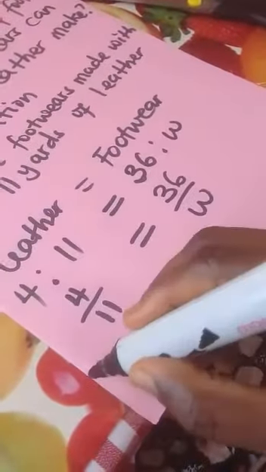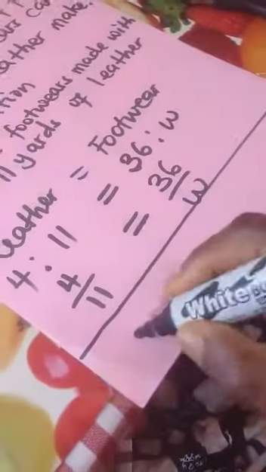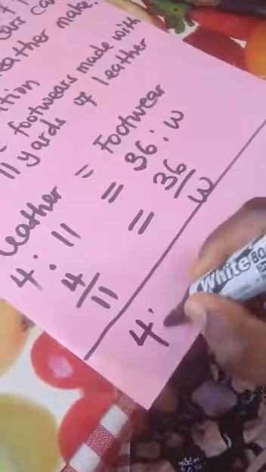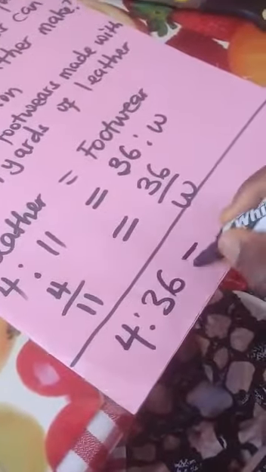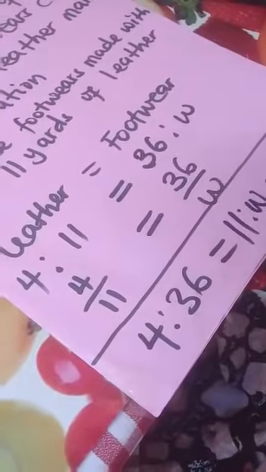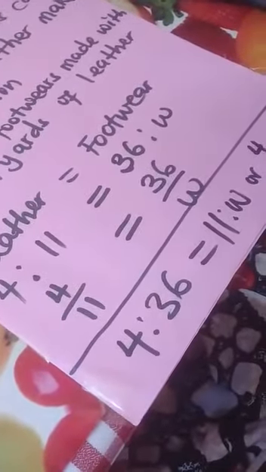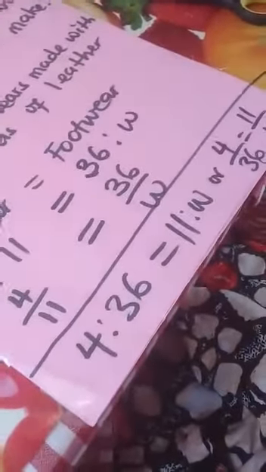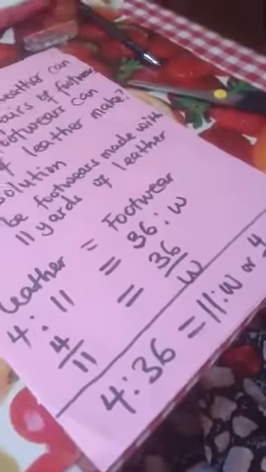Okay. You have this, or you go leather to footwear. So you have 4 is to 36, and that is equal to 11 is to W, or 4 on 36 is equal to 11 on W. Great. So any of these is correct. I hope you had it correct too.